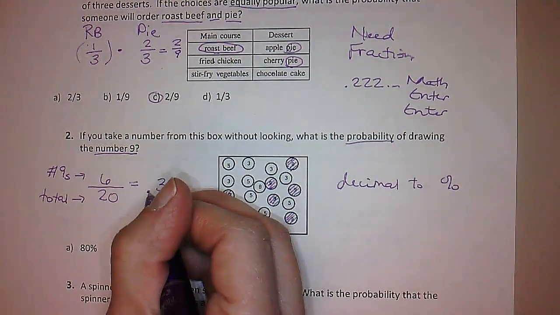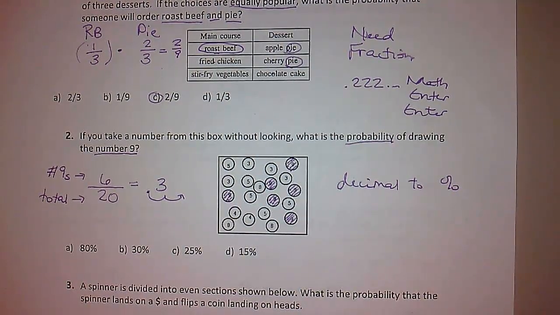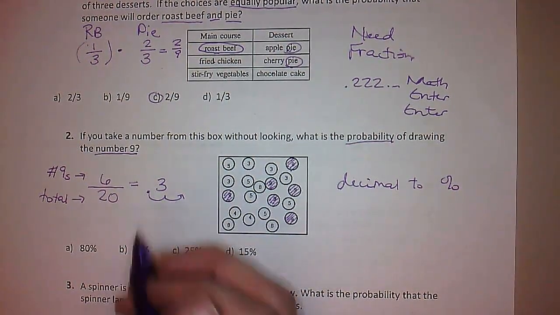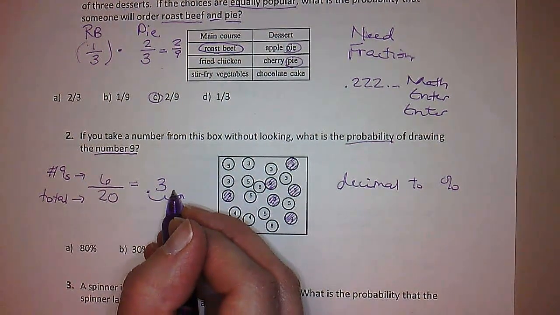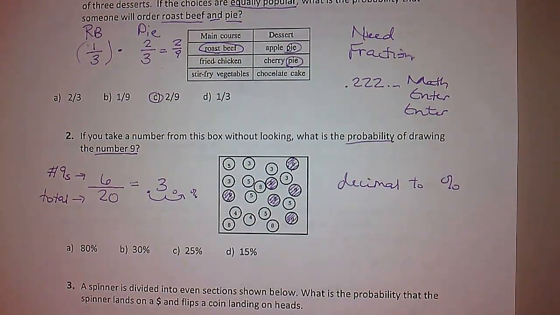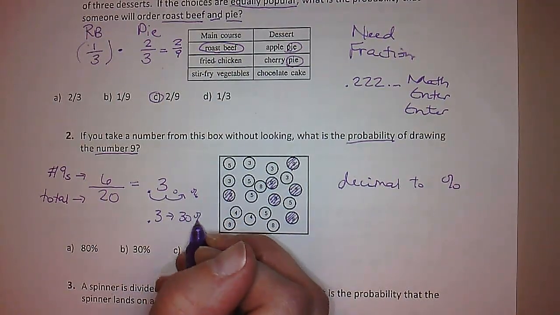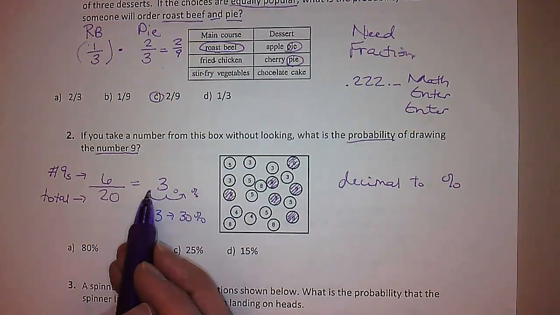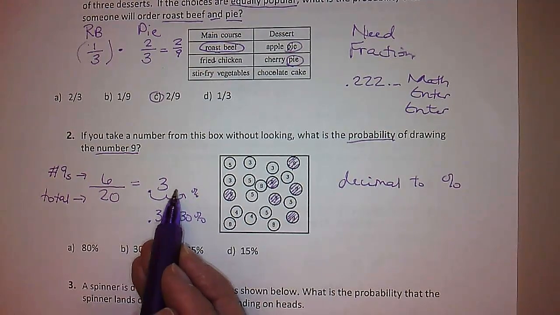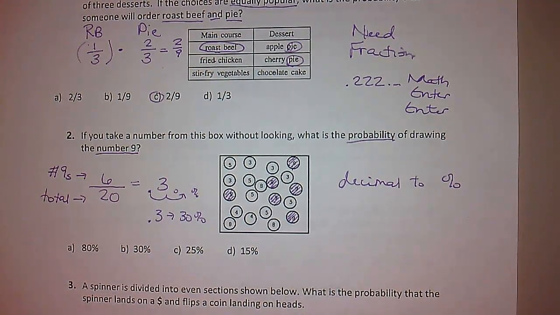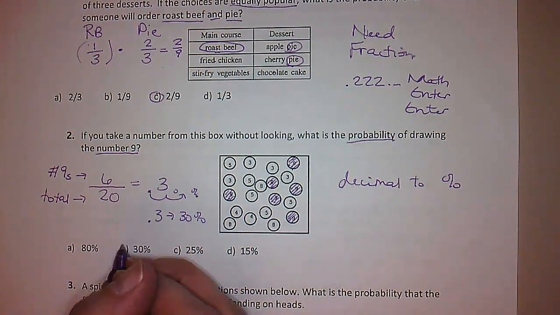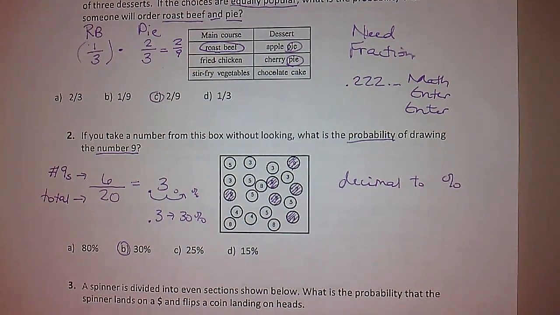You move it over twice to the right. So instead of 0.3, you've got 30%, right? So 0.3 is really 30%. We took that decimal, we moved it once, twice to the right, filled in any spaces with a 0. So I look at my answer choices, and B is the correct answer.